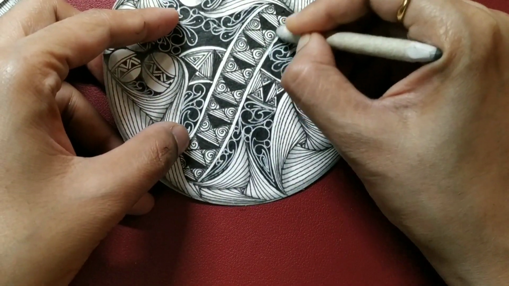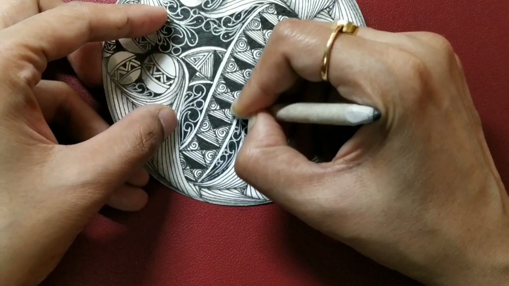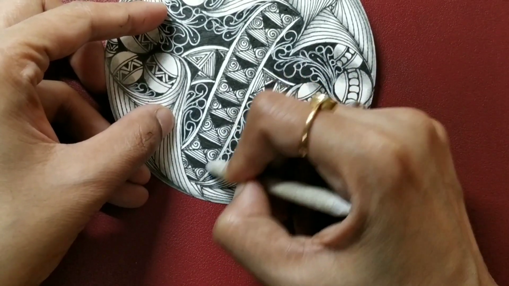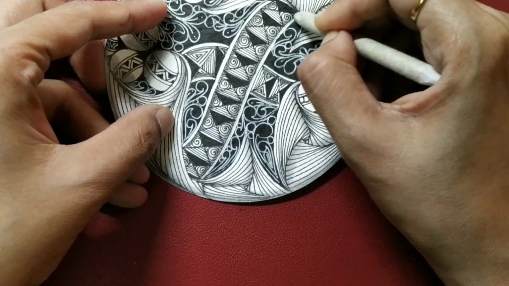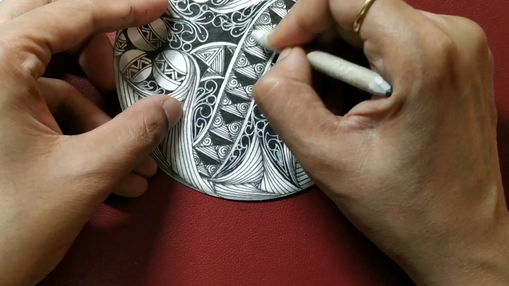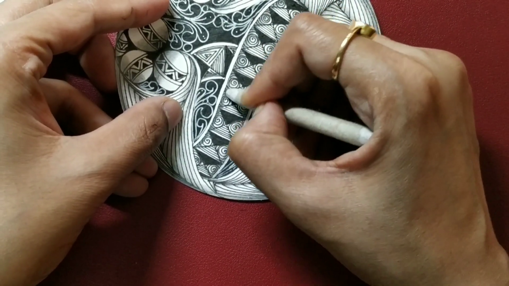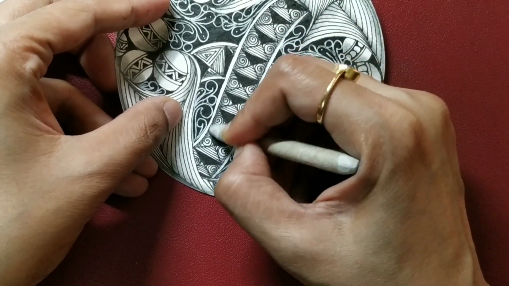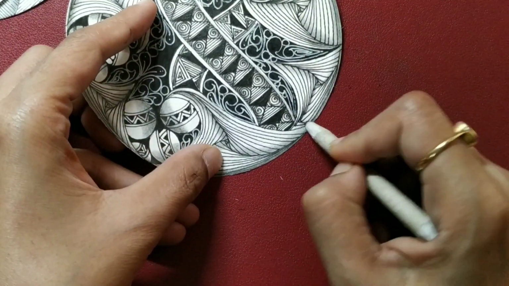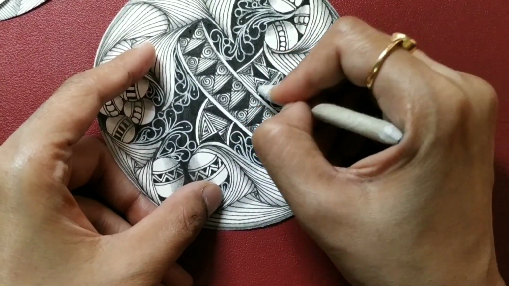So blending the Avreal now. And the other side.